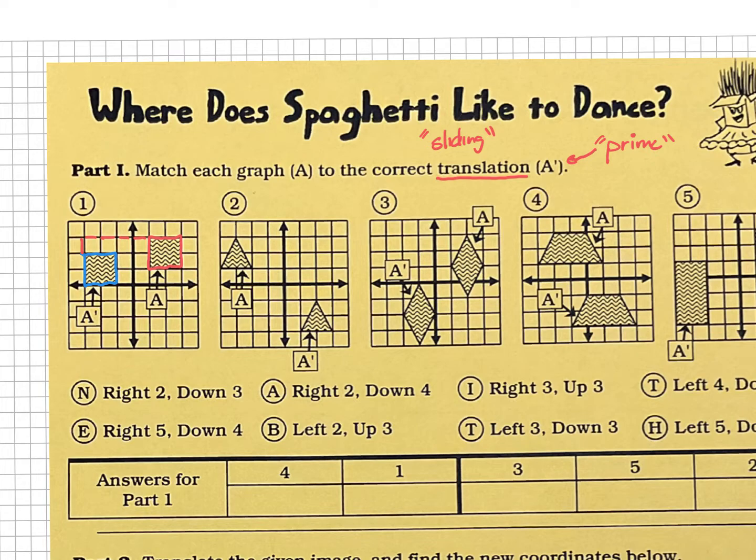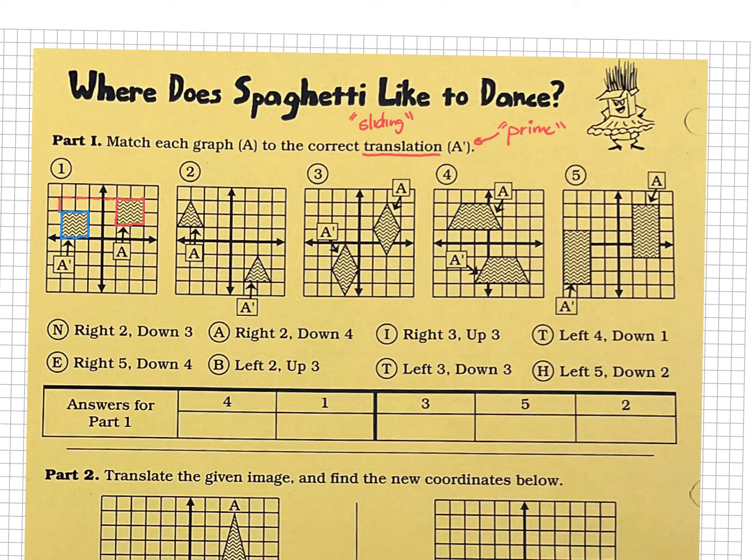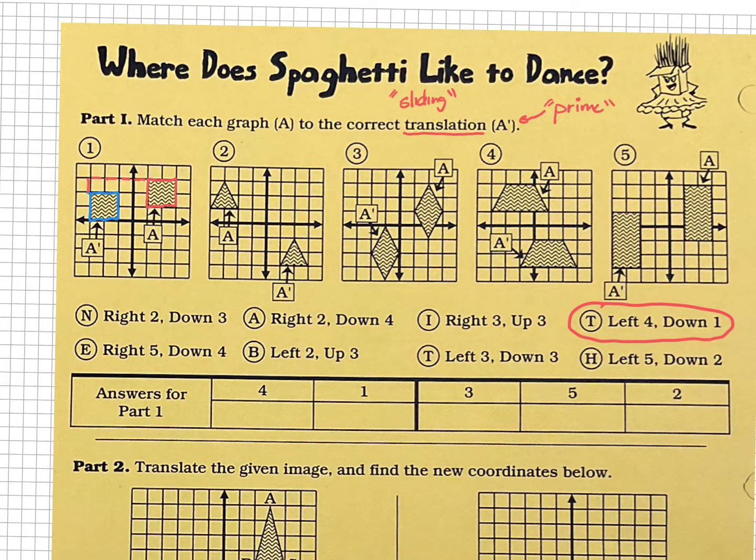Let's see. Left 4, down 1. Right there. So super easy. The only thing you need to know is that you're moving from A to A prime, not A prime to A. So number 2, you're moving from here to here, from A to A prime. A prime just means A's newest location. So how many spaces are you moving? What was the translation that was needed? In the first one, we needed to translate it 4 to the left and down 1. So I guess for number 1, we would put T right there.